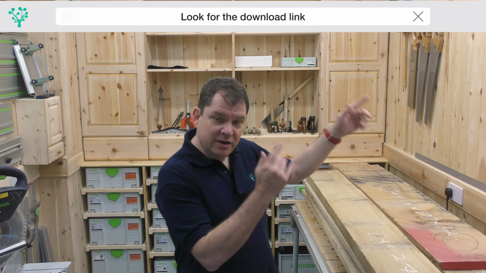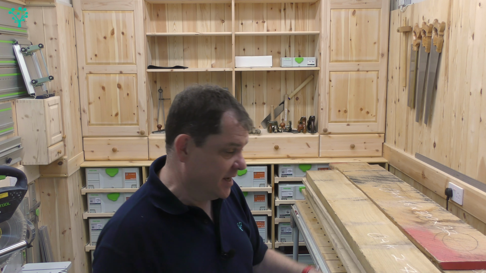And as you can see, the materials arrived. It's acclimatizing here in the workshop to get me down to about 9%, 10% moisture content, and then we can crack on and build it. We'll look at that in the next series.